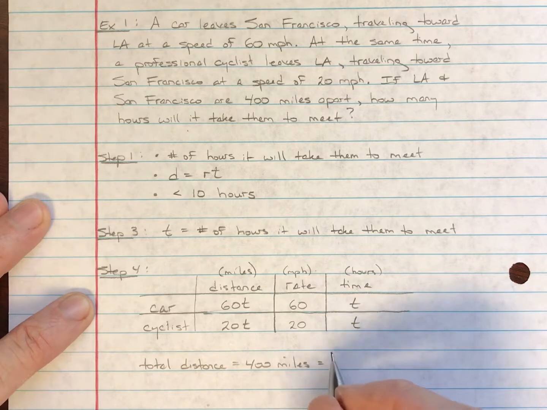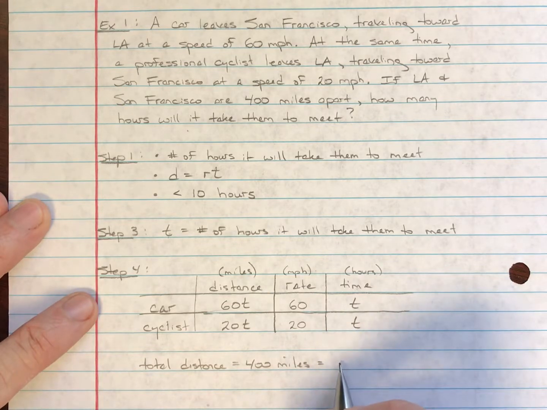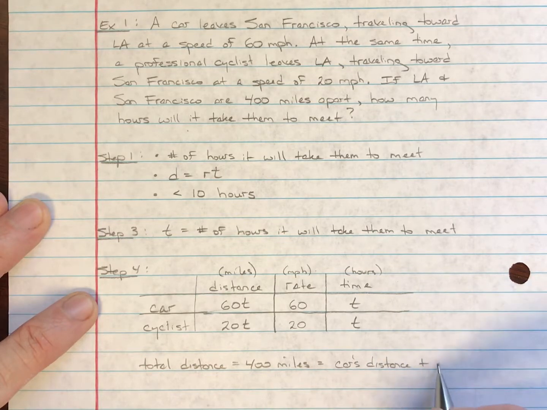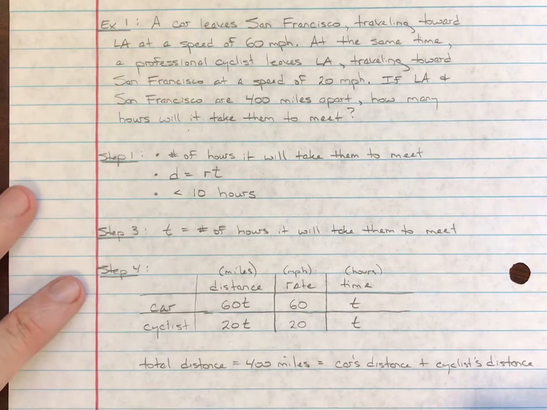And the 400 miles is equal to the car's distance plus the cyclist's distance. I have to work a little bit to see that. But we know that 400 miles is the total distance, so I've got to add up something to get there. And I'm adding up the car's distance and the cyclist's distance.